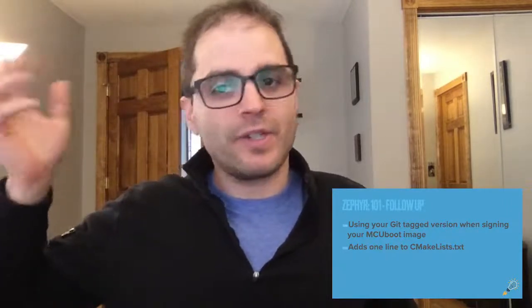He asked, "How do I tag or set the version number in MCUBoot?" How it works is you can set the version number when you're signing an image, and that allows MCUBoot to make sure that the image being downloaded and updated is newer than the one that's already on the device.